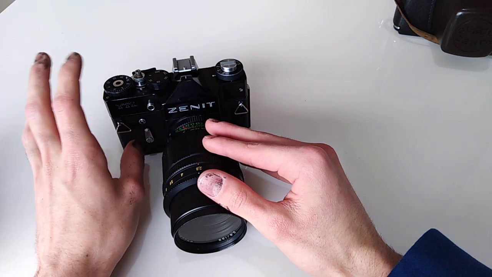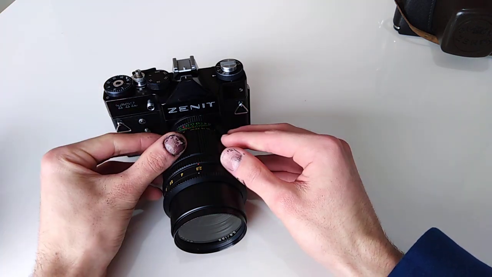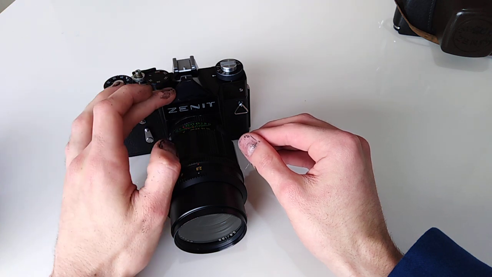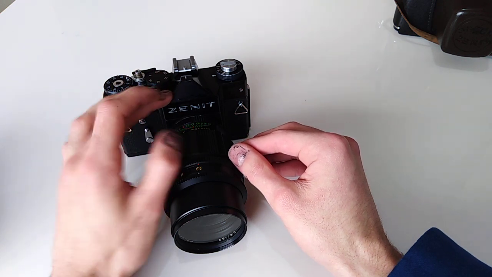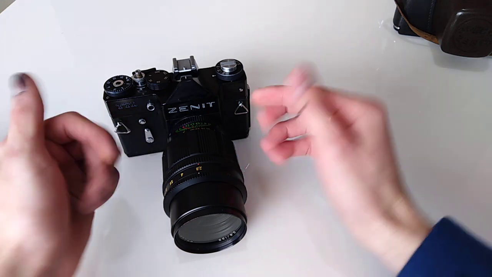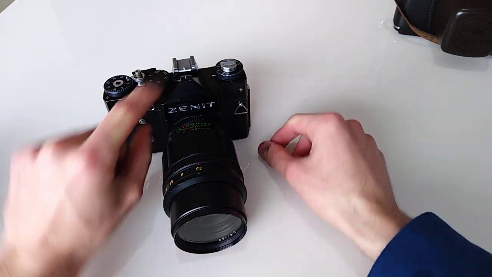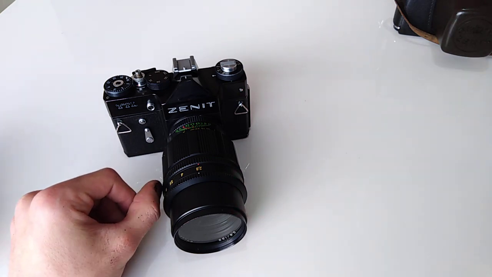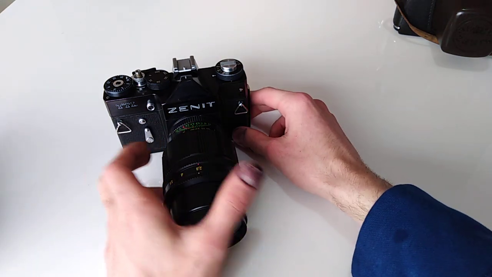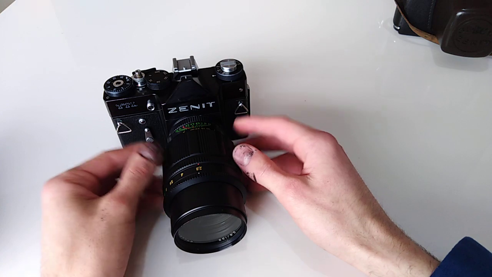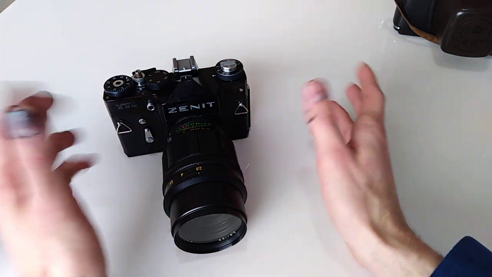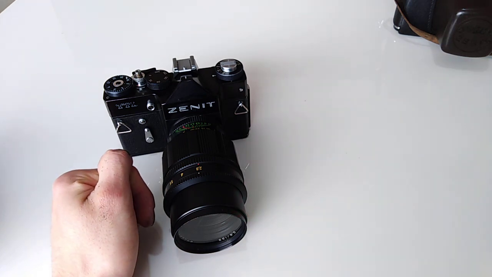The curtain mechanism, the shutter, all of that is still mechanical, but the light metering system became electrical, I mean battery powered, and through the lens, as opposed to the old Zenits that had the selenium meter right here. These cameras, the Zenit TTL series, were manufactured both in the KMC plant and the Belomo plant in Belarus, so you can find both of them.